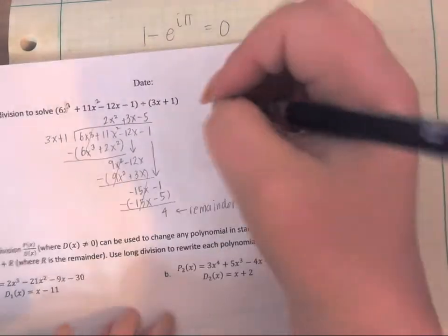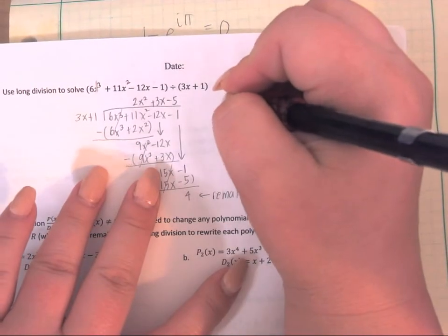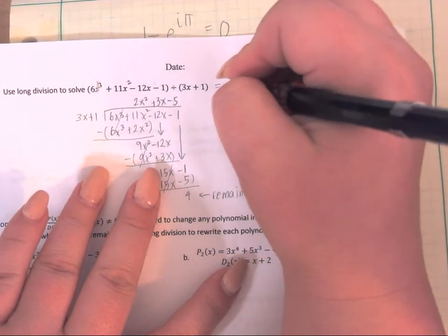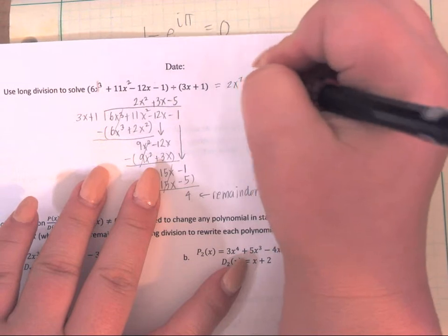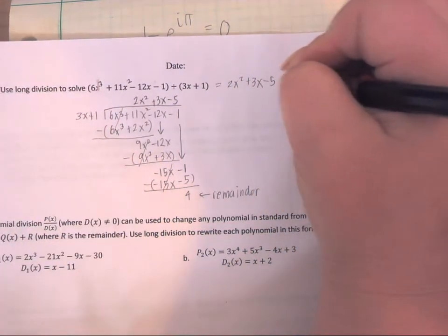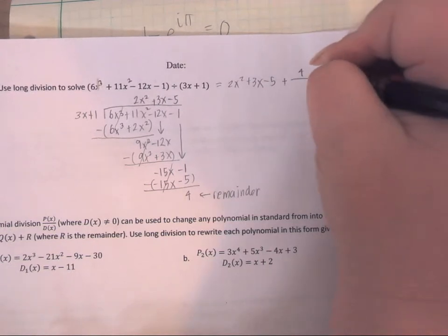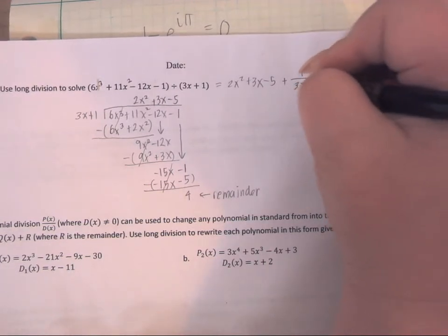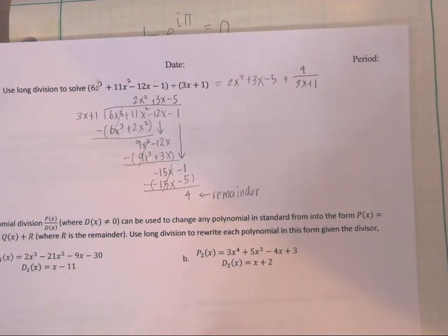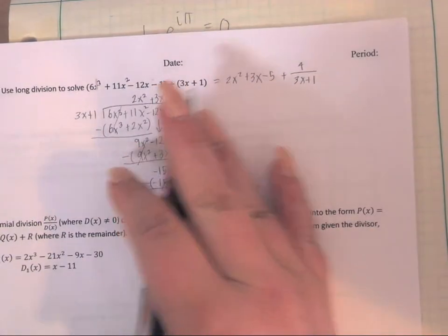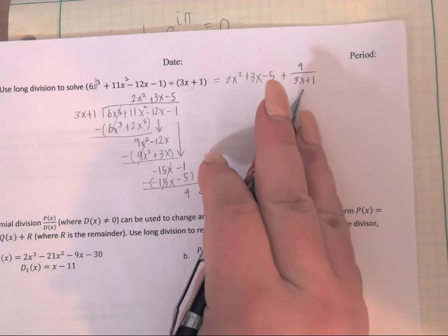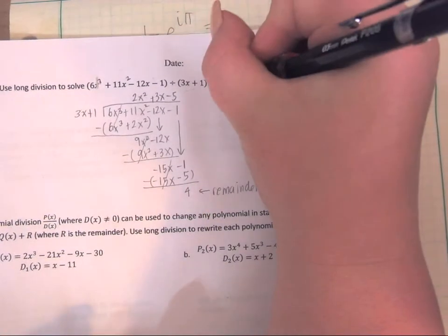So to write it, we go, this equals 2x squared plus 3x minus 5, and then you put your plus and your remainder, and then over what you divided by. So 3x plus 1. Okay, so that's what we divided by. That's our remainder. That's what we divided by. And then this is our answer.